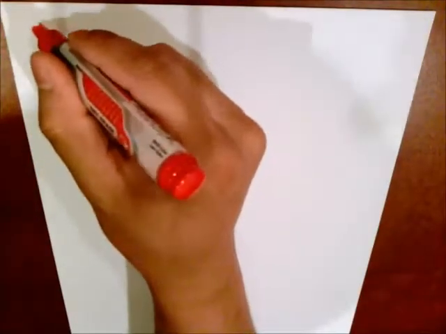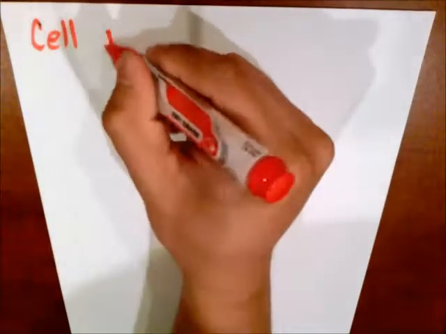This was animals, so what color should animals be? He's red earlier. There you go. So we're going to use red for cell respiration. This is going to be that animal process. Remember, we went over it last time.